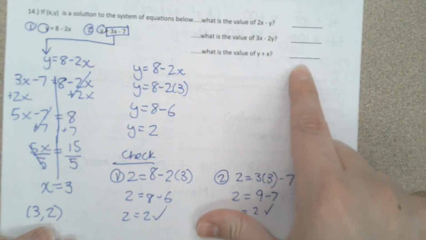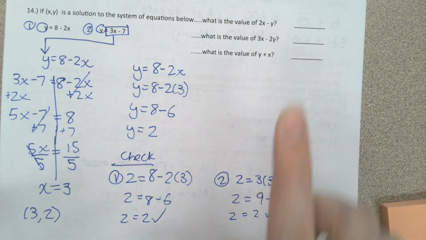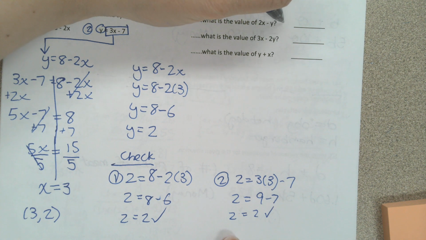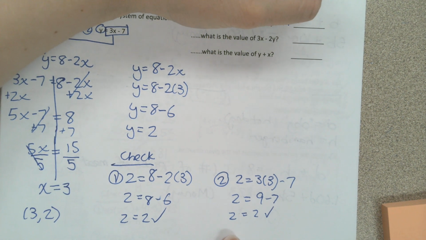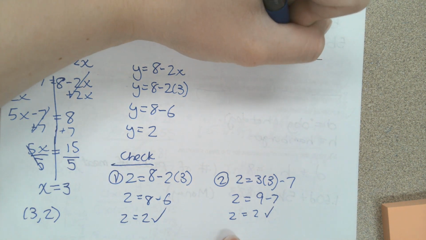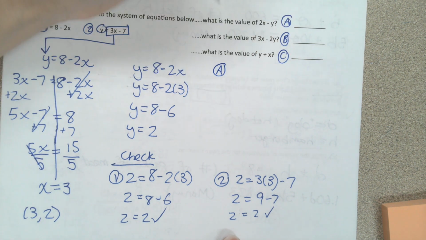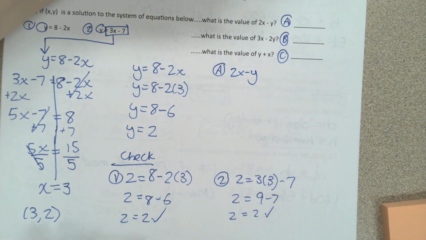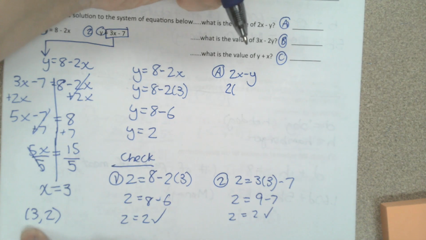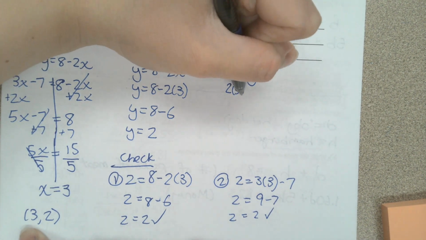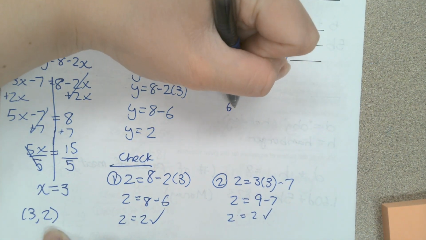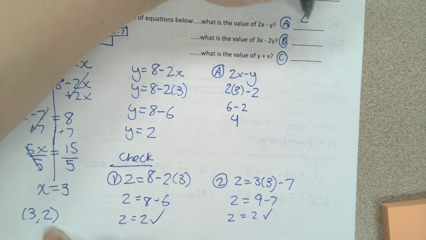We have 3 questions being asked here. These are going to be my answers. So the first thing I want to know is what is 2x minus y? And since I'm already using 1 and 2, I'll just call these A, B, C. A. 2x minus y. So 2 times x is 3, minus y is 2. 2 times 3 is 6. Minus 2 is 4. A is 4.